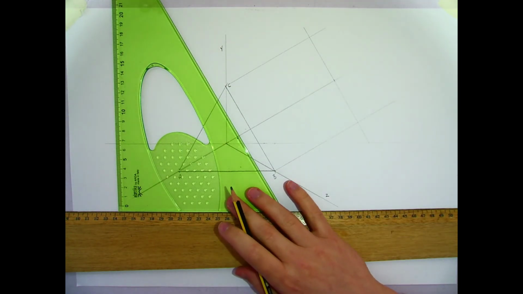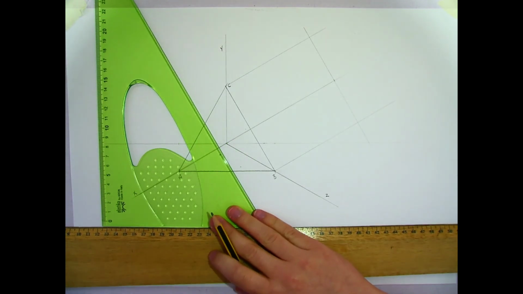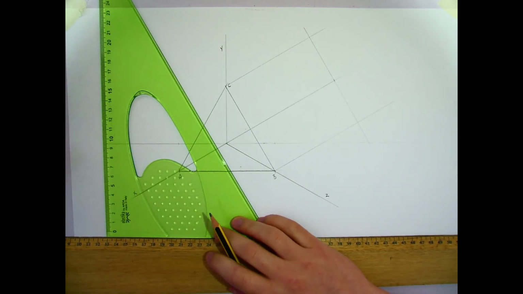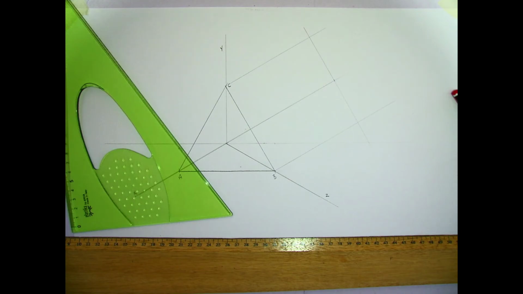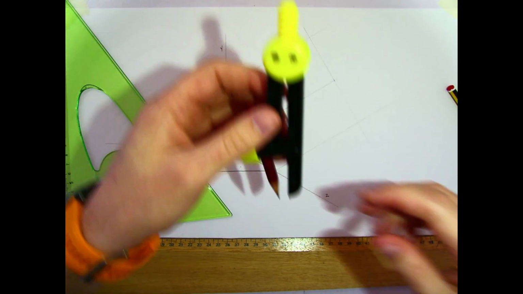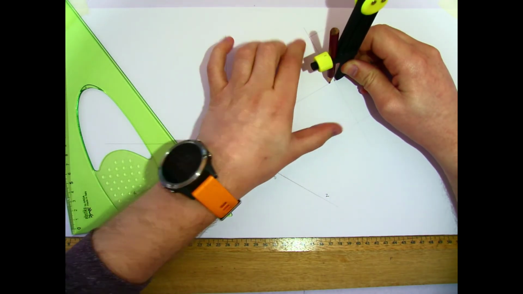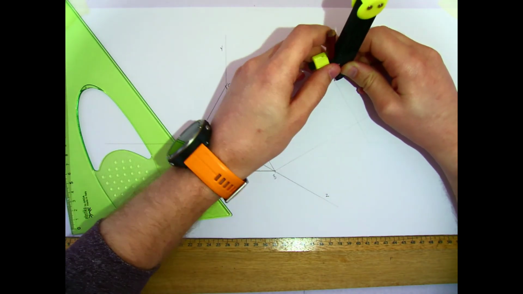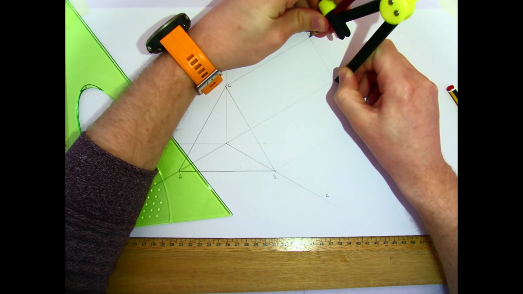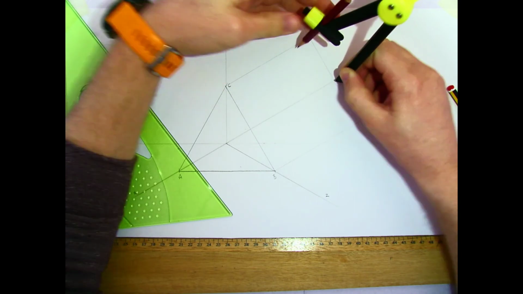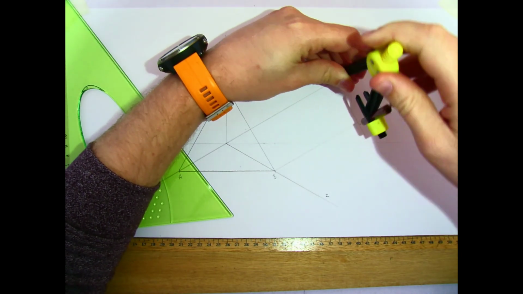Next, what we're going to do is draw the axonometric, the edge view of the planes. And to do that, we need to draw a semicircle. And because this is isometric, this distance and this distance are going to be equal to each other. So we're just going to draw our semicircle, it'll touch off both sides.